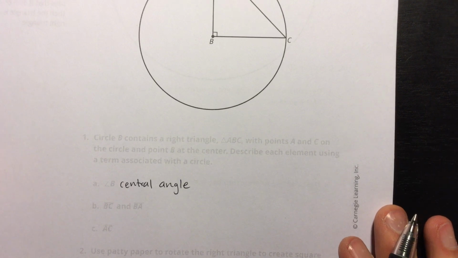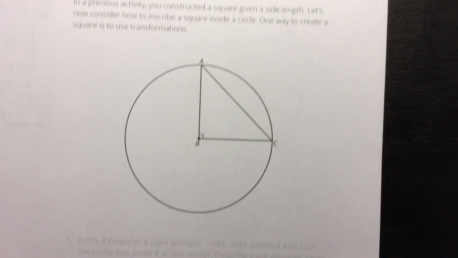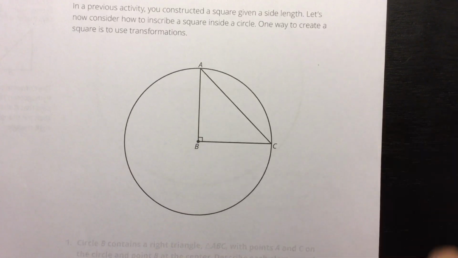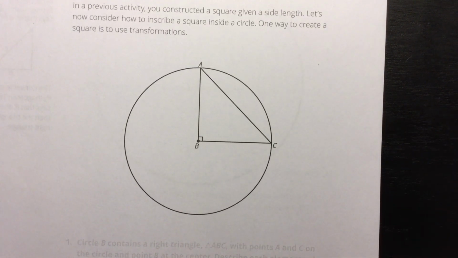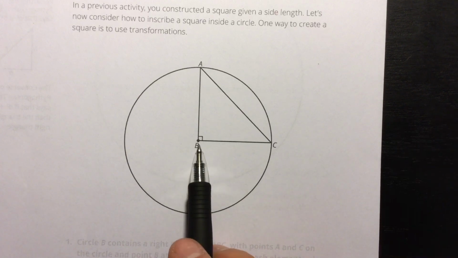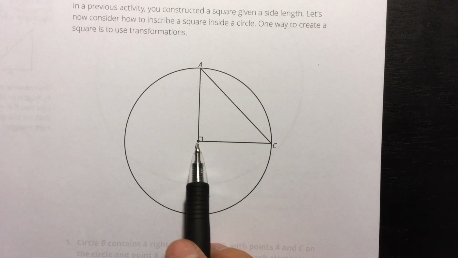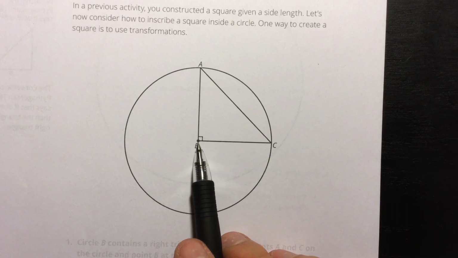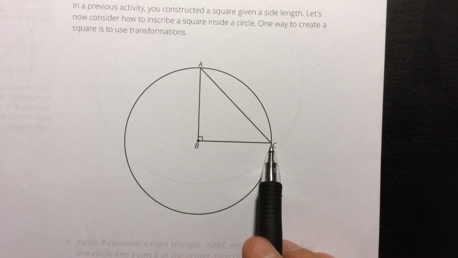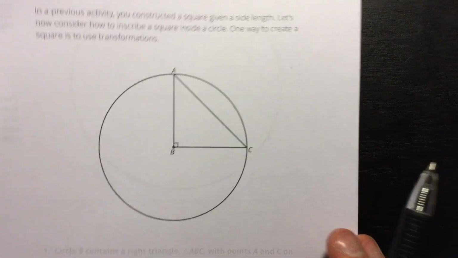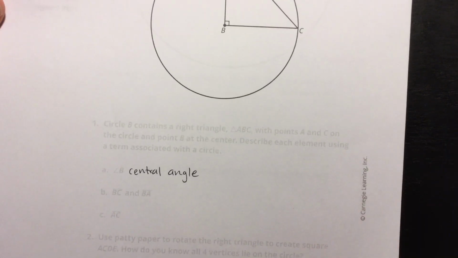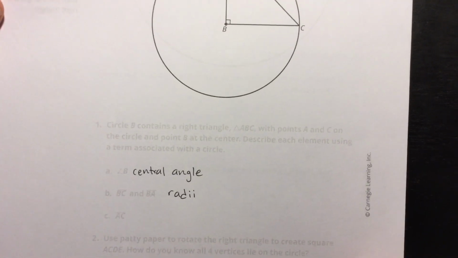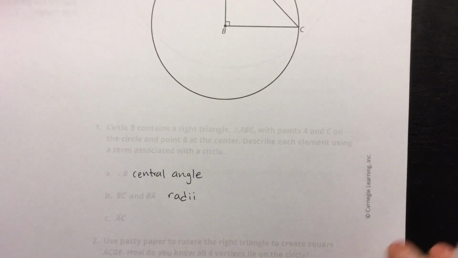So now we're looking at line segments BC and BA. BC is this bottom one, BA is this up and down one right here. We're looking at these two things again, thinking in terms of a circle. So I'm thinking of a line segment whose endpoints are at the center of a circle and on the circle. If you remember, those are called a radius, and since we have multiple of them, they are radii, or radiuses if you prefer that. This is the technical term for it.